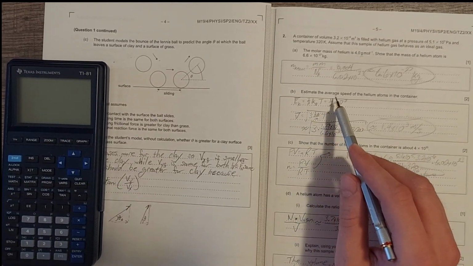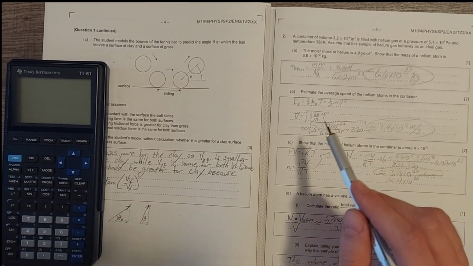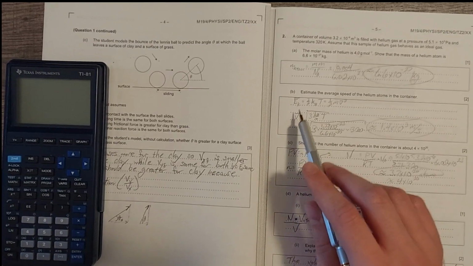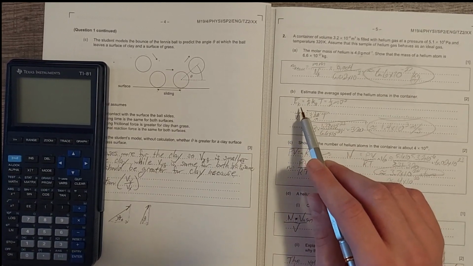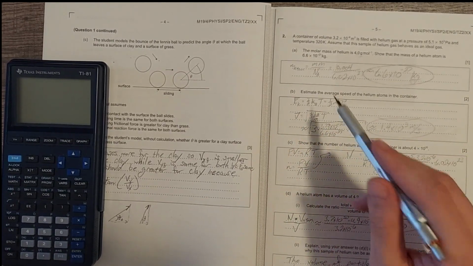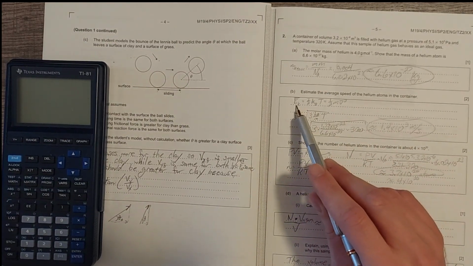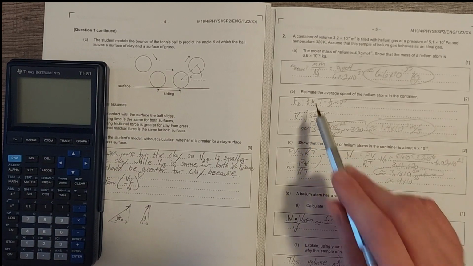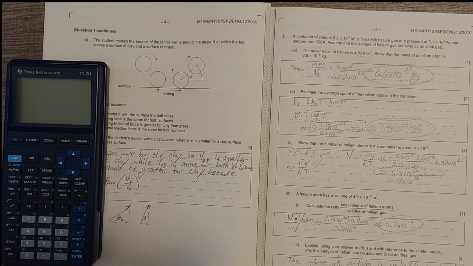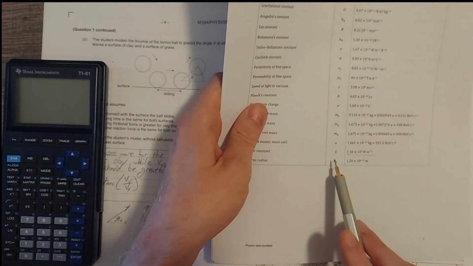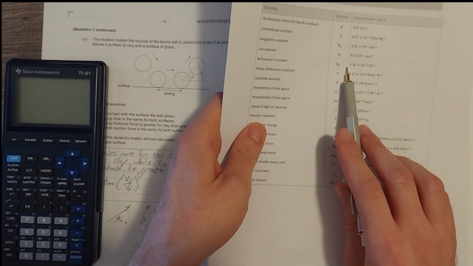Part B, estimate the average speed of the helium atoms in the container. Well, average kinetic energy, and they write it as E sub K. I write it as capital K for kinetic energy, but they write it as E sub K, and that bar on top means average. So average kinetic energy is equal to 3/2 kb times T. Kb being Boltzmann's constant, which is also in your data booklet if you don't remember its value.